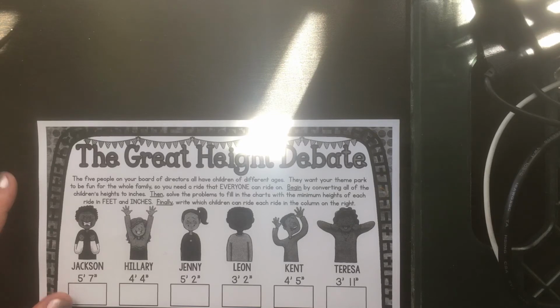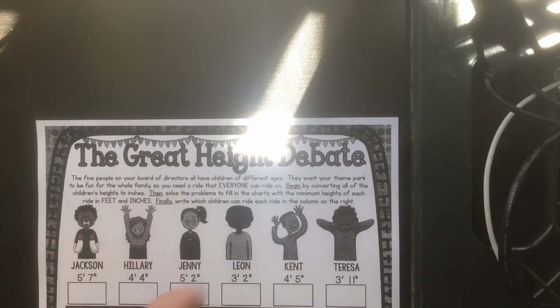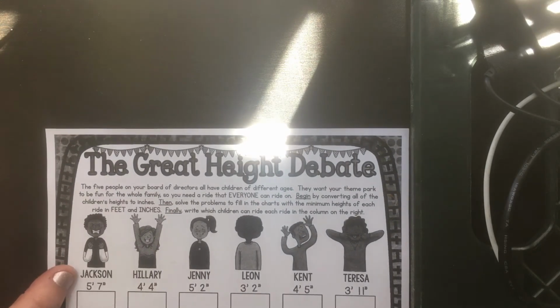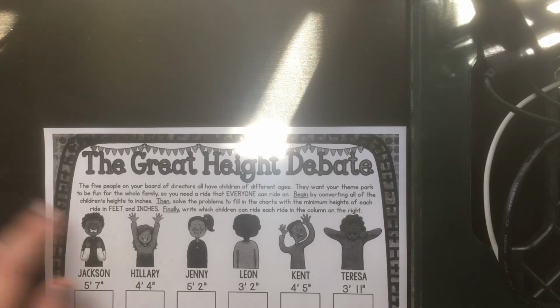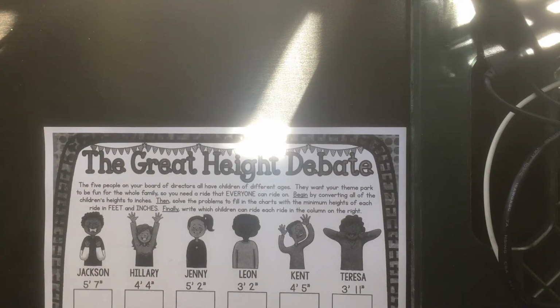Okay, so you're going to begin by converting all the heights to inches, and then solve the problems to fill in the charts for the minimum height in feet and inches. And then write which child can ride each ride.